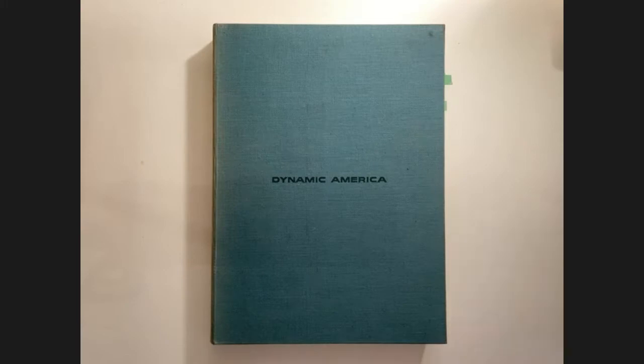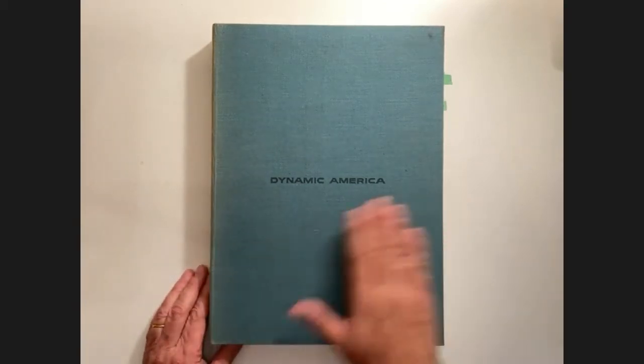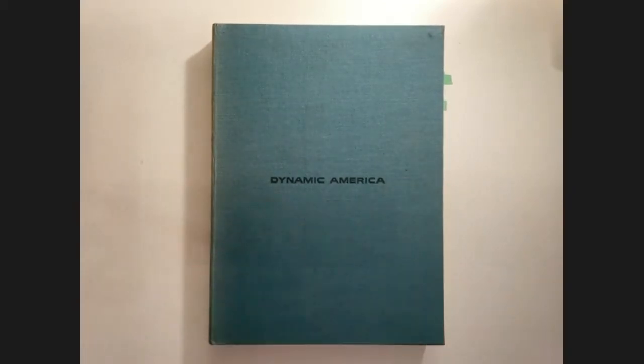So this is one of my favorite books, really, of all time, even though the subject matter of the book is pretty problematic from our contemporary point of view. But I will get into that a little bit later. You'll see as we go through what this book is about.